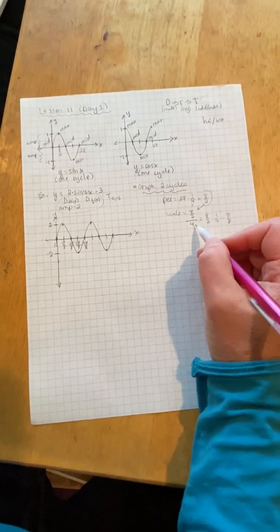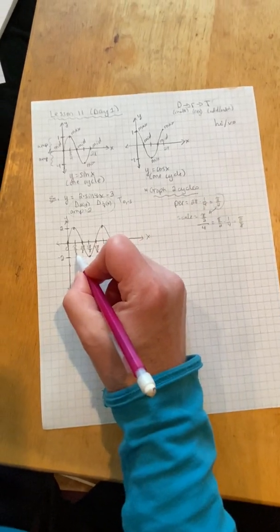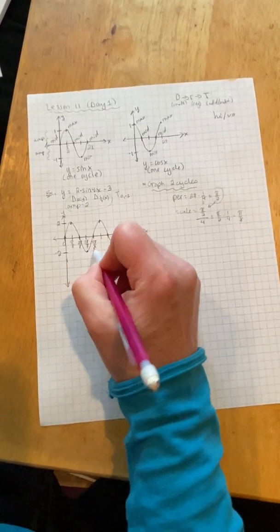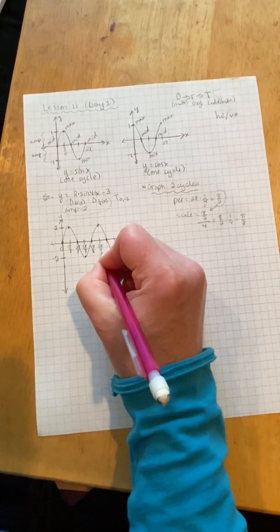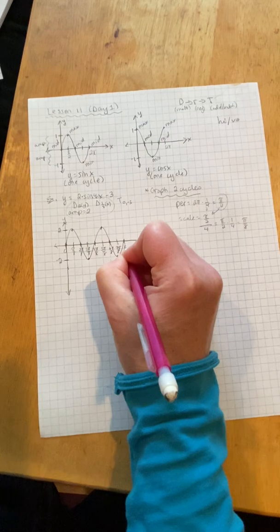I took the period, divided it by 4. Now I know there's pi over 8 radians for every critical point. So it was 1 pi over 8, 2 pi over 8, 3 pi over 8, 4 pi over 8. So just keep counting. 5 pi over 8, 6 pi over 8, 7 pi over 8, 8 pi over 8.